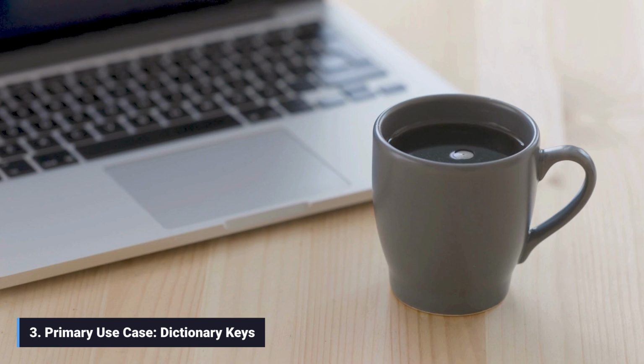3. Primary use case: dictionary keys. The main reason for the existence of frozensets is that they are hashable due to their immutability. This makes them suitable for use as keys in dictionaries or as elements within a regular set, which mutable sets cannot do.